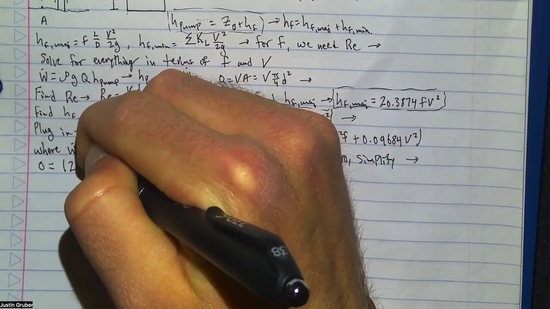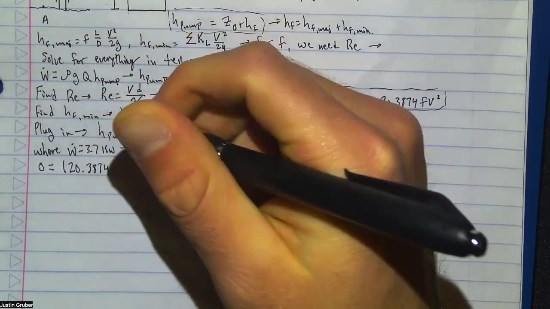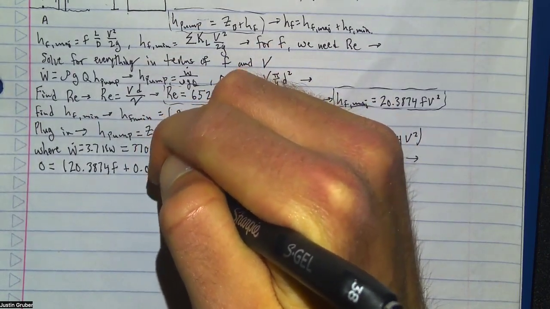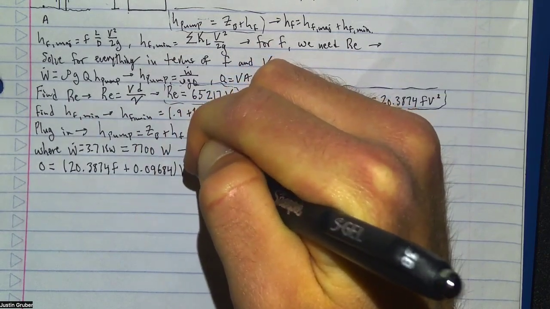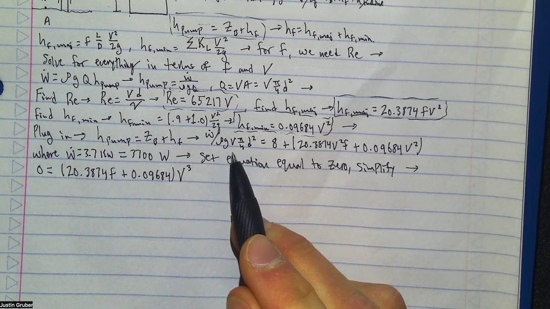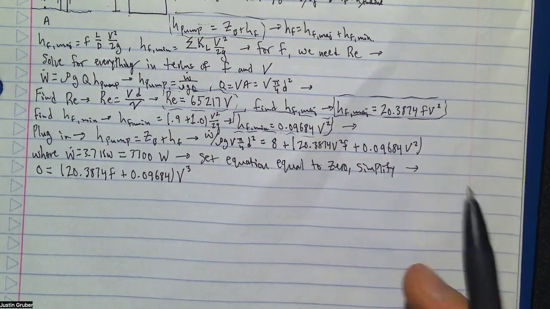20.3874 F plus 0.09684, and this is multiplied by v cubed. And v cubed because this v down here, you end up multiplying that over, so you can factor out a v cubed.